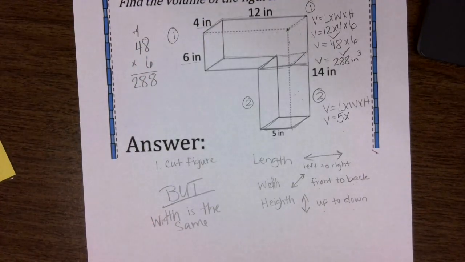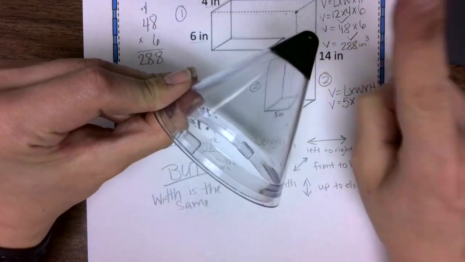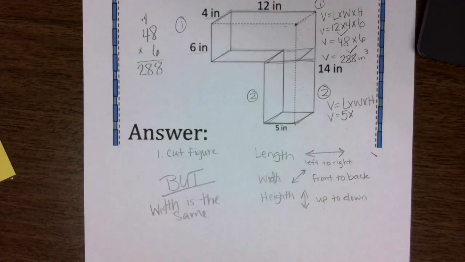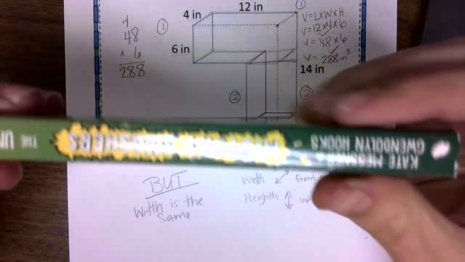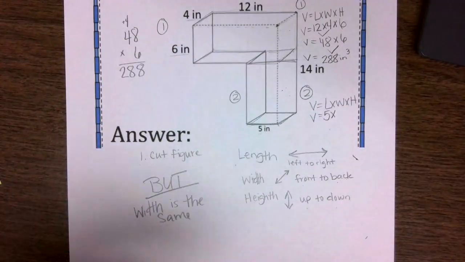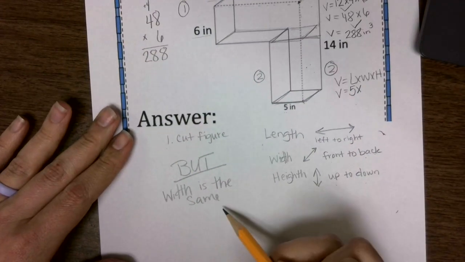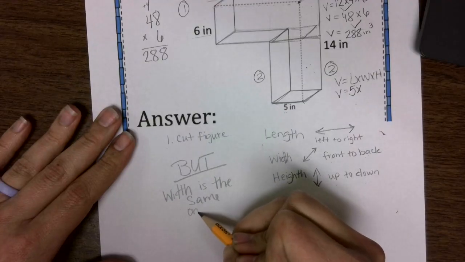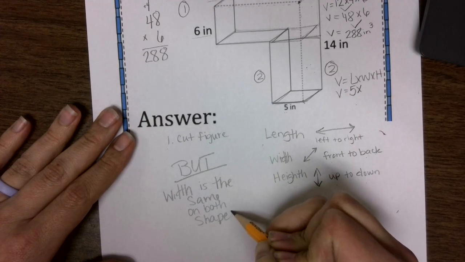It's not like a cone where this is wider than this. It's not that, okay? This is like a book. So this book is this wide on this side, but if I flip it over, it's this wide on this side. It's the same, okay? So when we're doing composite figures, the width is the same on both shapes, okay?